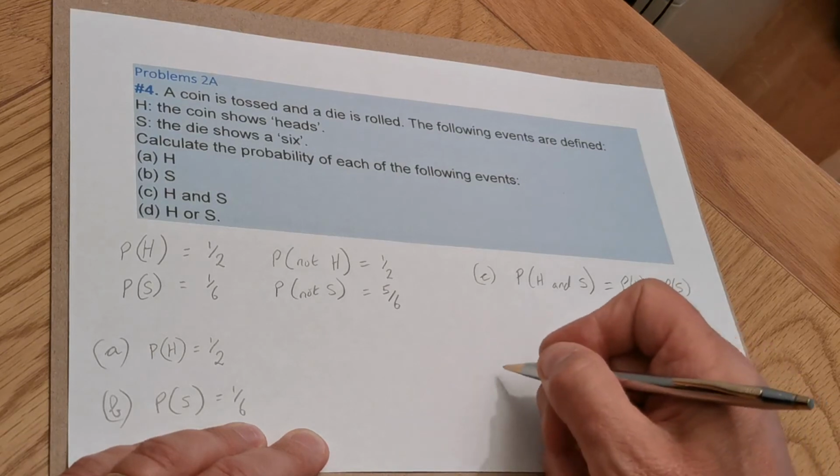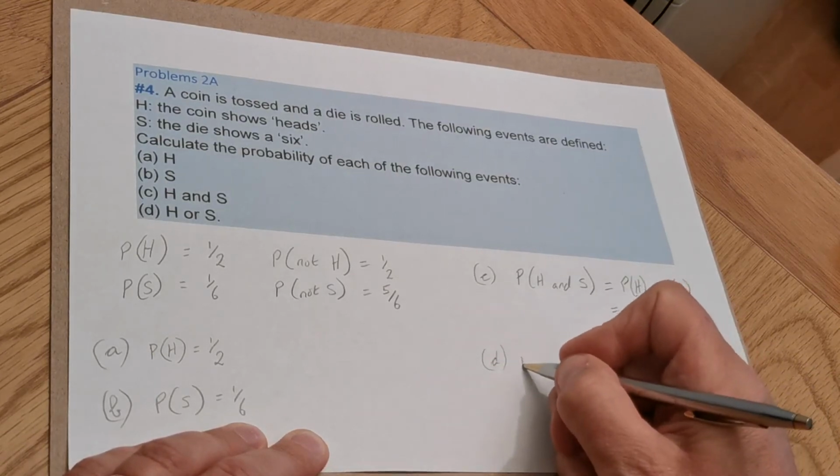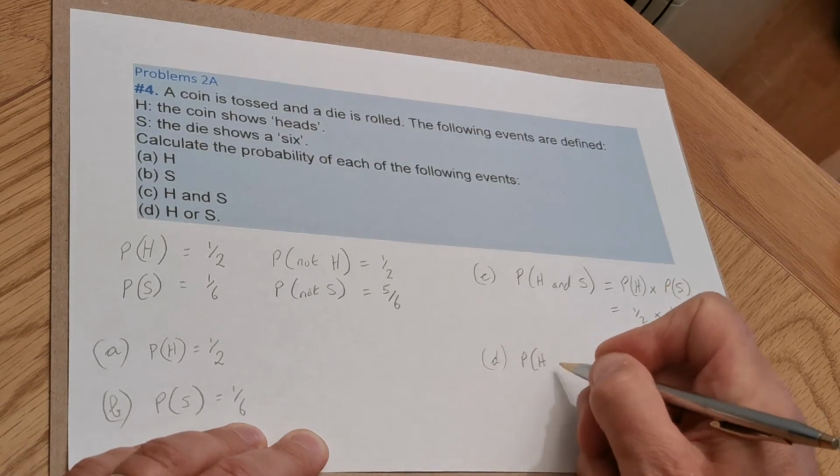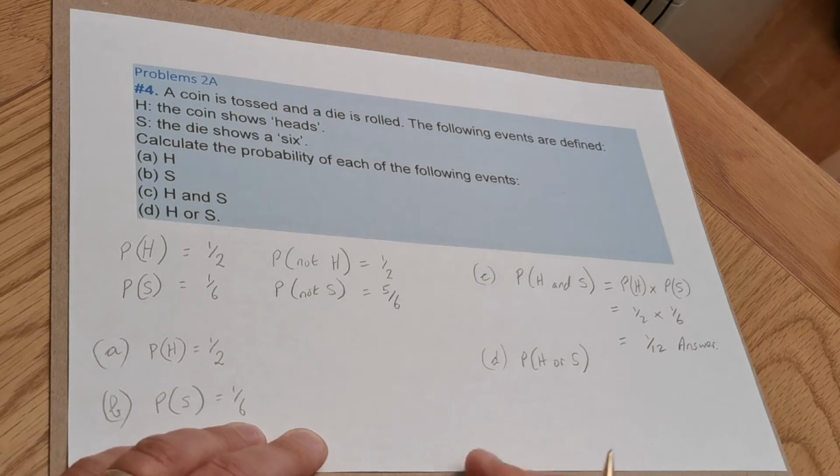Now, going on to part D, probability of H or 6. The word or suggests addition, provided that the events are mutually exclusive. Are these events mutually exclusive? If the head occurs, is it possible that the 6 would occur at the same time?